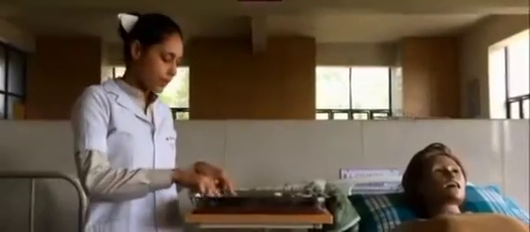Now we will see the parts of the Ryle's tube. So this is the Ryle's tube. It is also called a nasogastric tube. This nasogastric tube is available from 10 French to 20 French, and this is the 16 French Ryle's tube. If the doctor advises 16, it is written here. This is the 16 French Ryle's tube. The length of the Ryle's tube may be 105 to 120 centimeters.